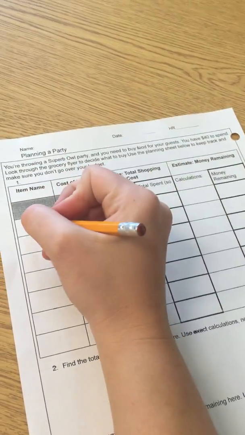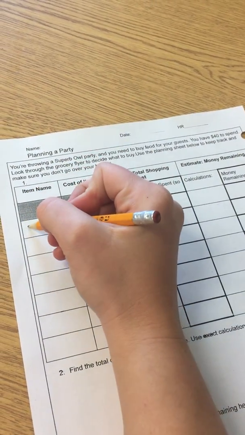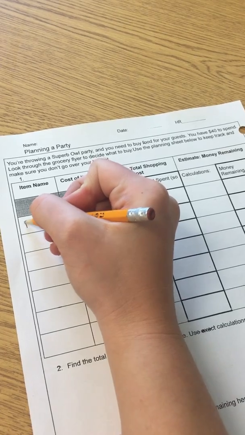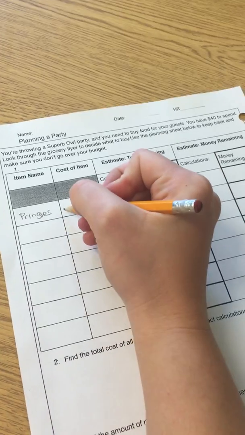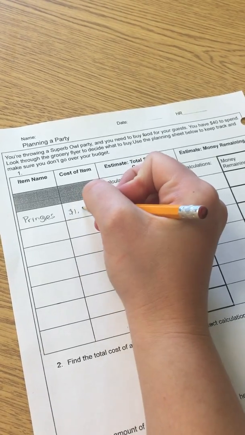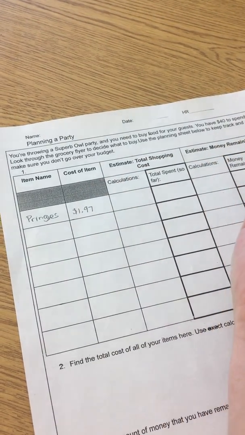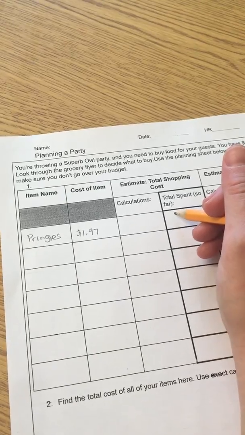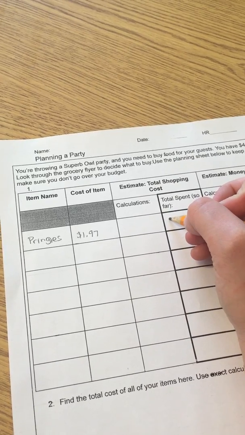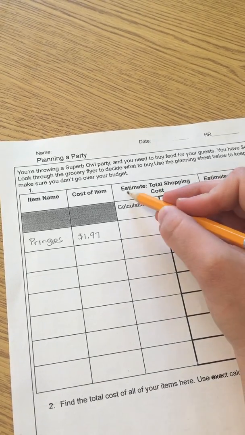So I'm going to choose an item. Let's pretend I choose Pringles. And let's say they cost $1.97, and I would find this in my grocery store flyer. So the total I've spent so far is just $1.97, but we are estimating.